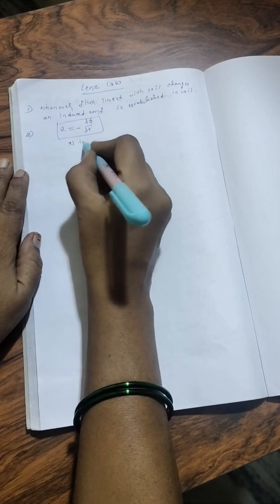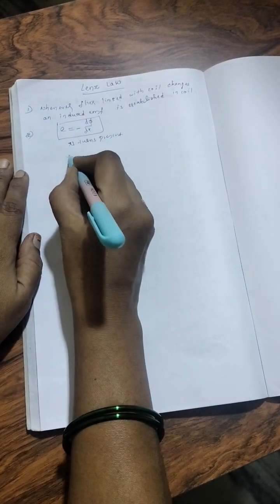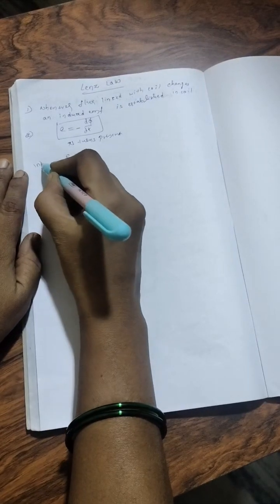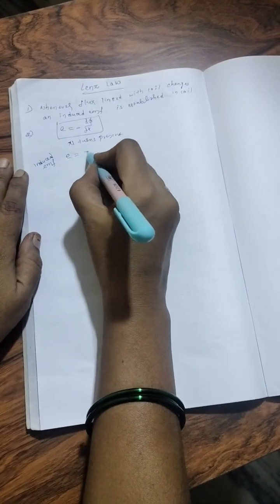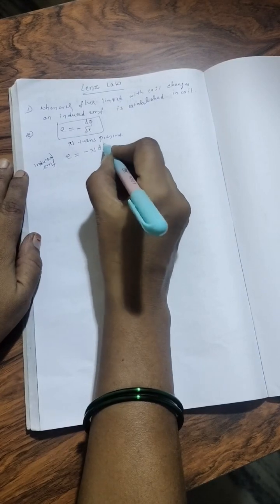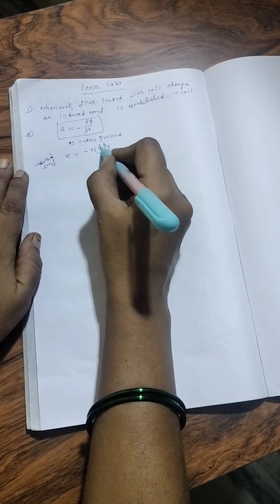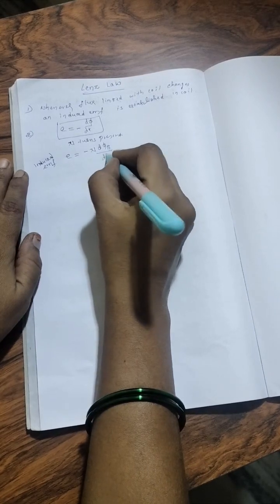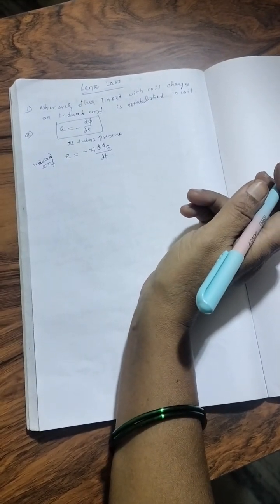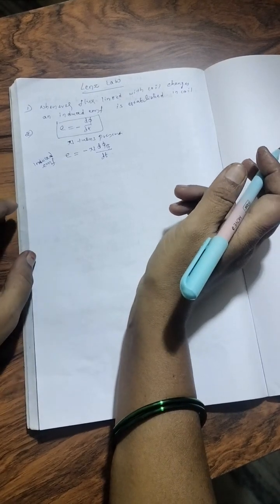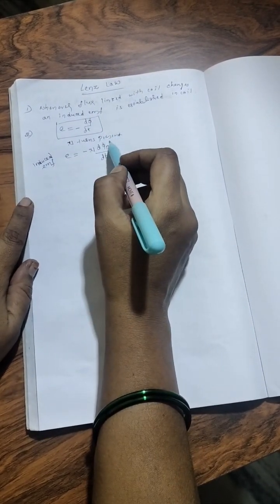If N turns are present, then the induced EMF is written as minus N dΦB, where B is for magnetic flux. So we will write it as minus N dΦ by dt. Right? So these are Faraday's first and second laws.